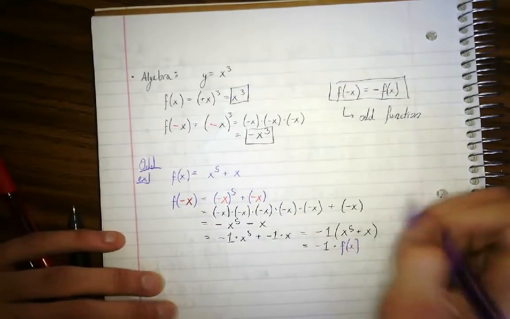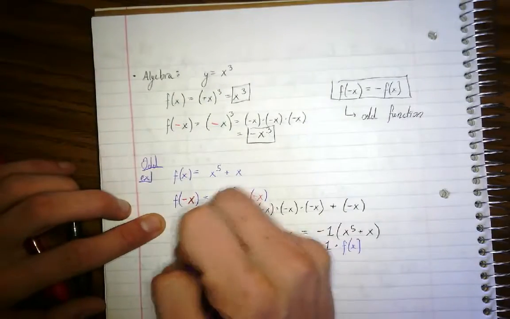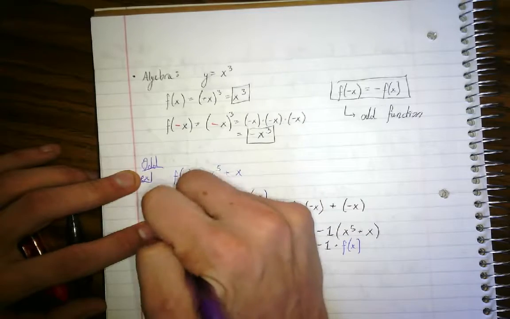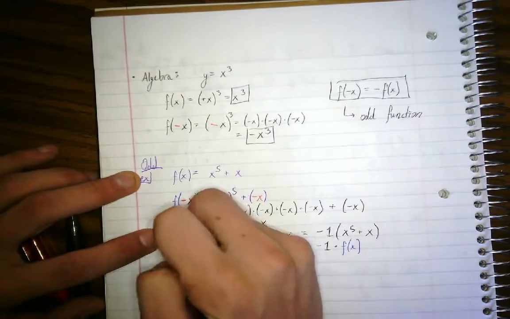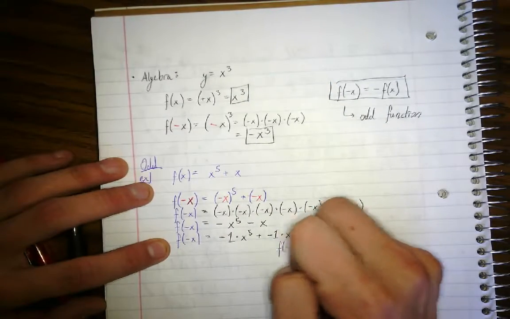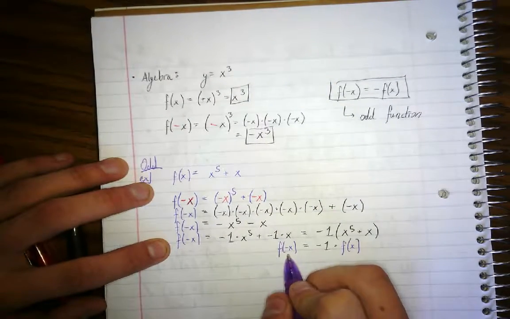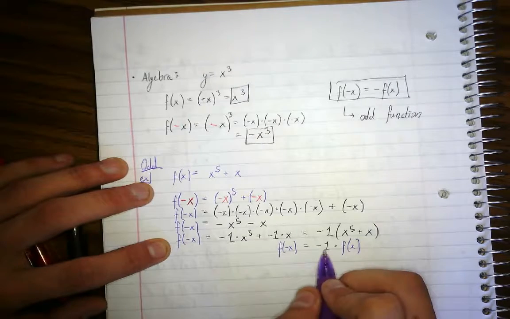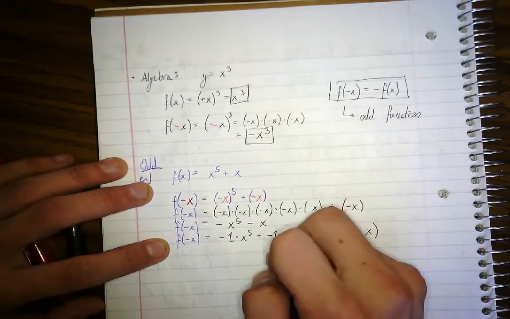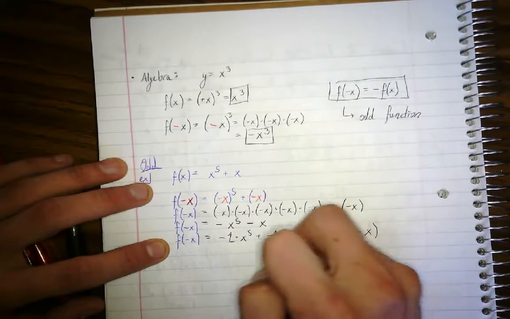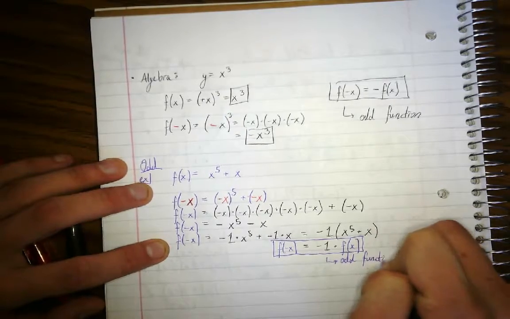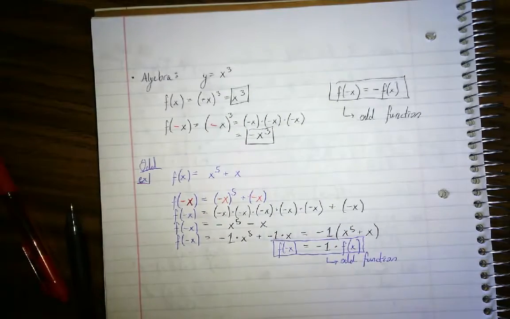So we've shown here that our negative x, and so every single time I can just bring this down, f of negative x, this is what it represents. So finally we've shown that when we plug in a negative value, any negative value, the output's going to be the negative of the positive x. So this shows that it's an odd function. And the big thing right here is that we were able to distribute the negative out of both.